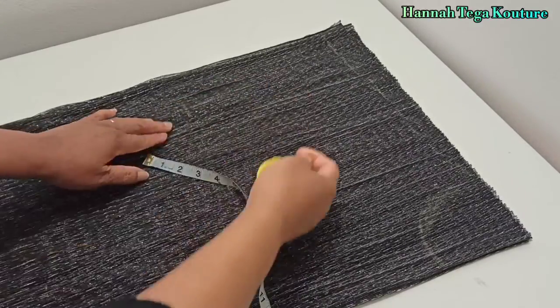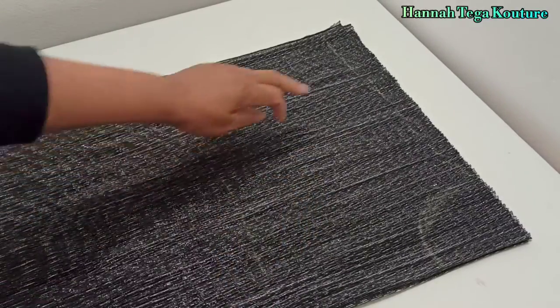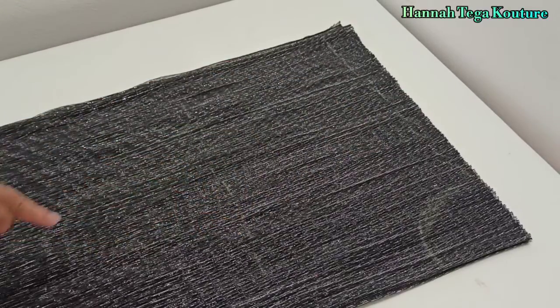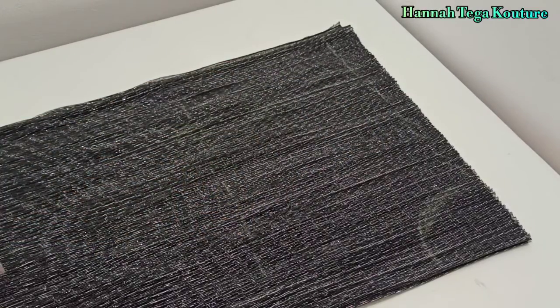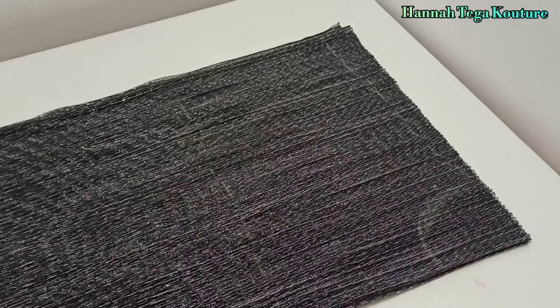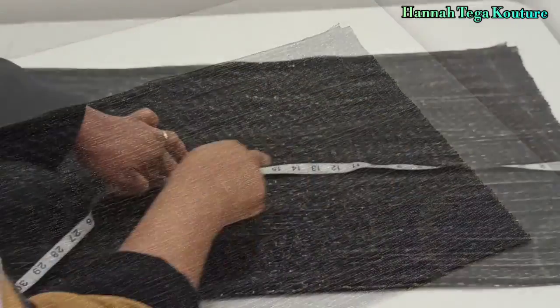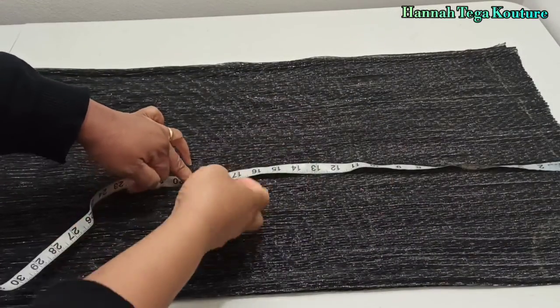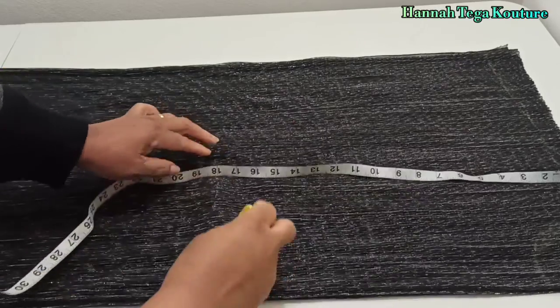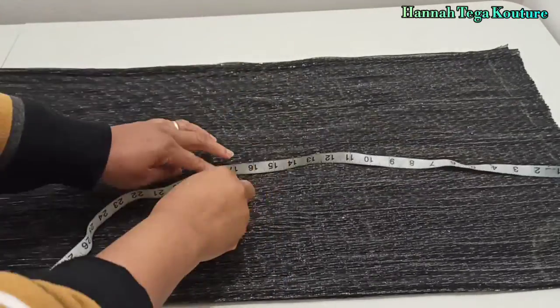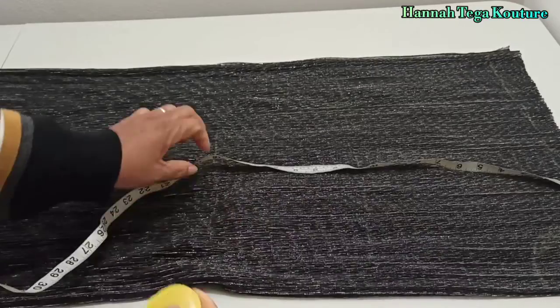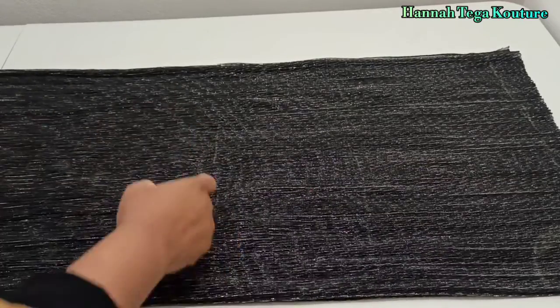And you want to repeat the same process for your waistline. You want to do a shoulder to waistline as well. Make the marking, then you want to divide your waist circumference by 4 and add 2 inches ease allowance as well. This fabric is very stretchy.